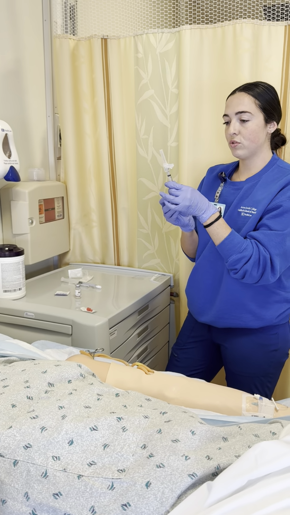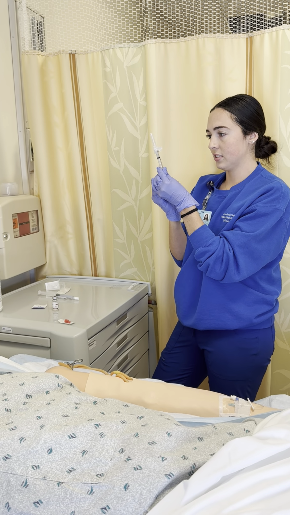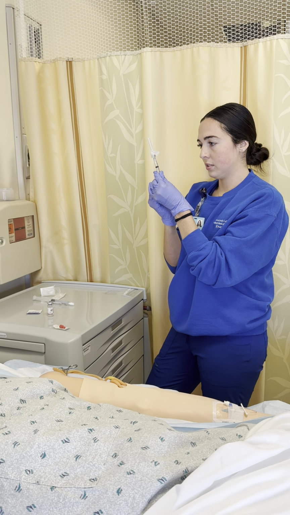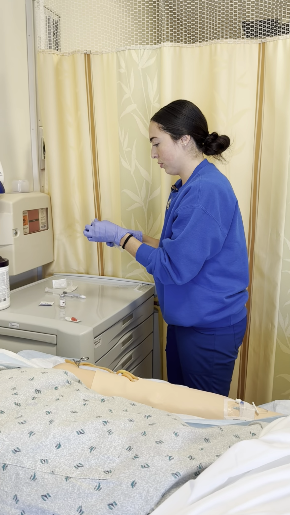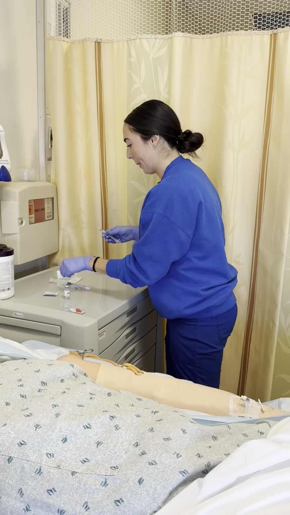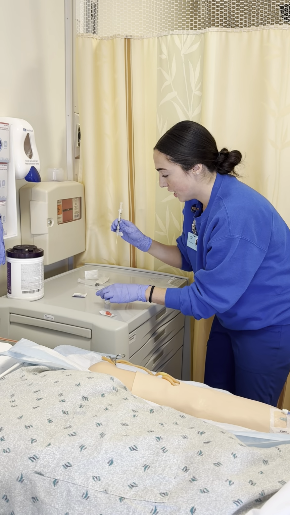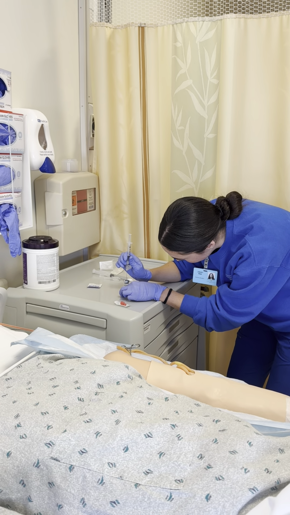So I'm going to draw up 1 milliliter of air. Okay. And I am going to remove my cap. All right. So now I'm going to inject 1 milliliter of air, being sure not to touch the liquid.